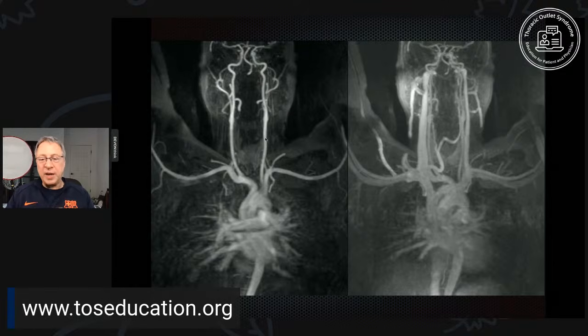When we look at the right side of the screen, you'll see a venogram, which was performed after this arteriogram. We just waited a little while and took more pictures. Now you can still see the arteries, but you also see the veins. So this is very useful as well.